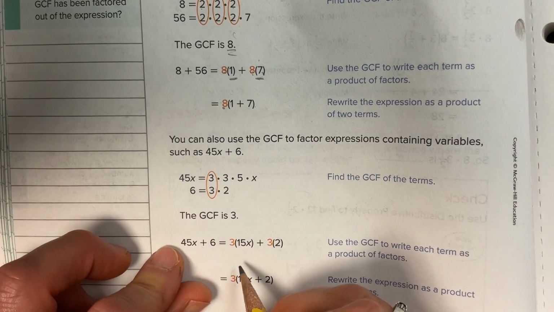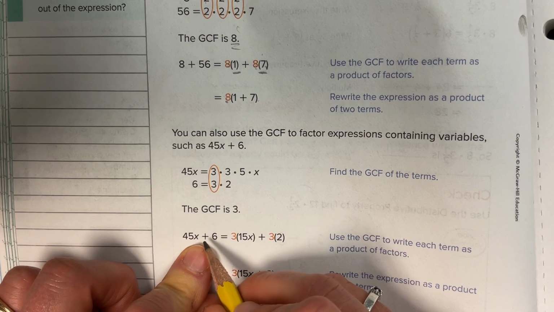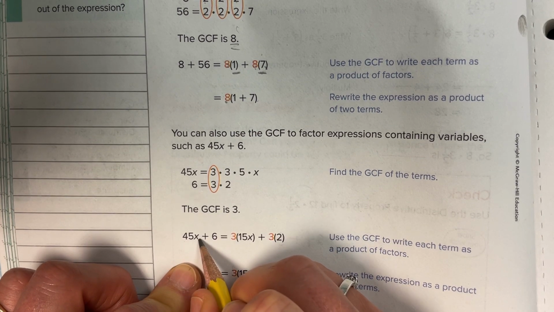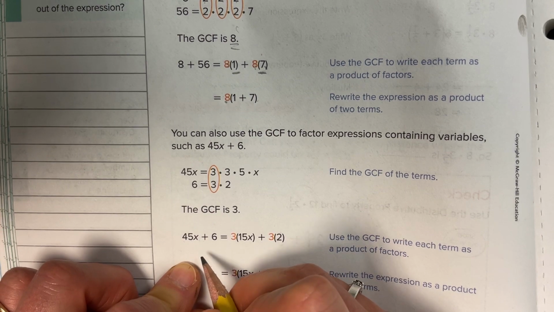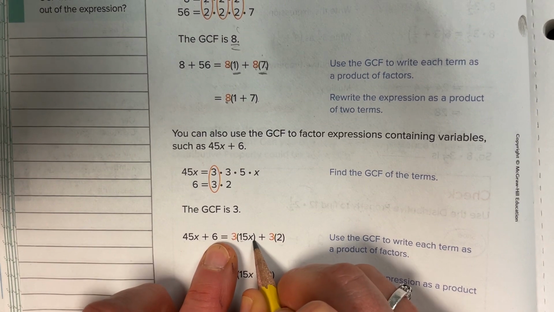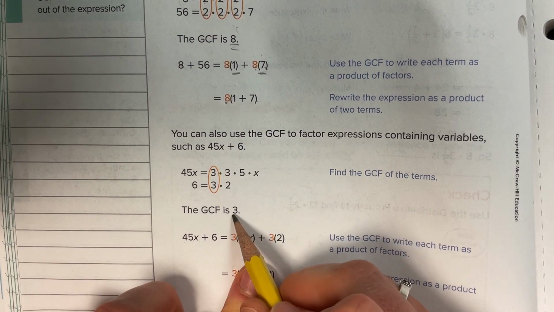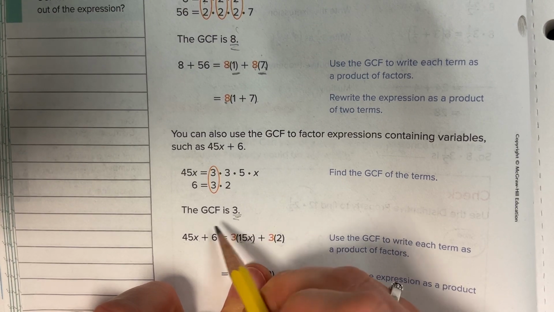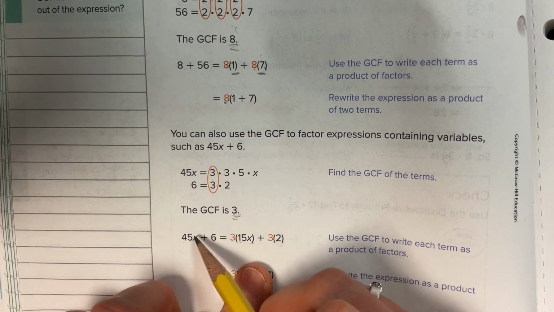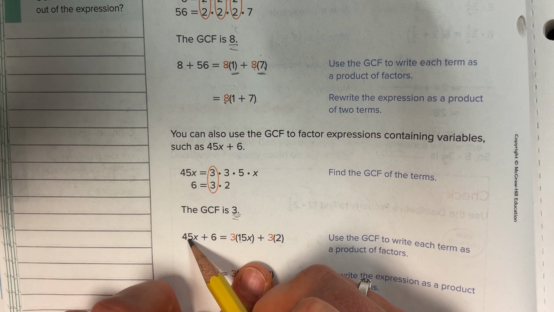So if I am going to pull out what's in common, what I'm going to do first is write 45x is 3 times what? Okay, 3 times 15x. 6 is equal to 3 times 2. Notice once I figure out that GCF, I'm going to rewrite each term as 3 times what? Okay, 3 times 2, 3 times 15.